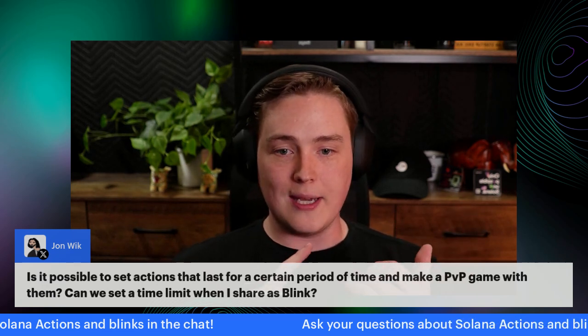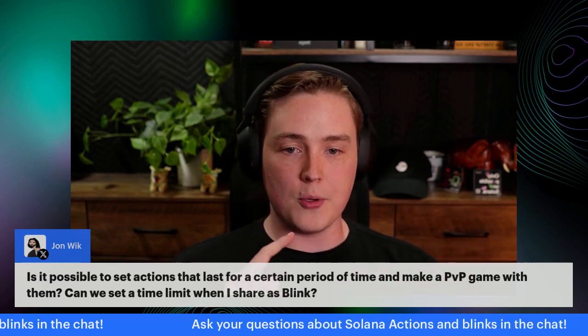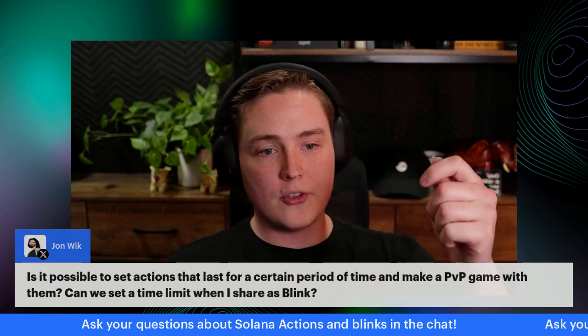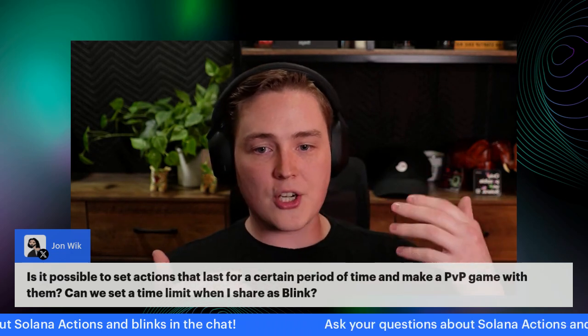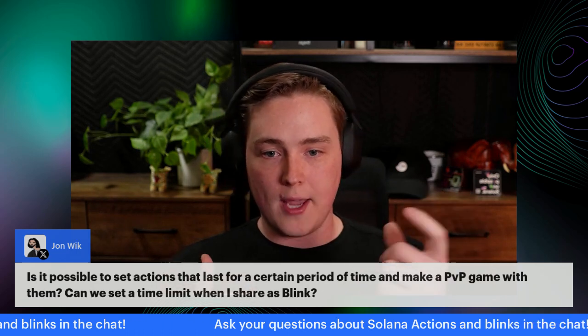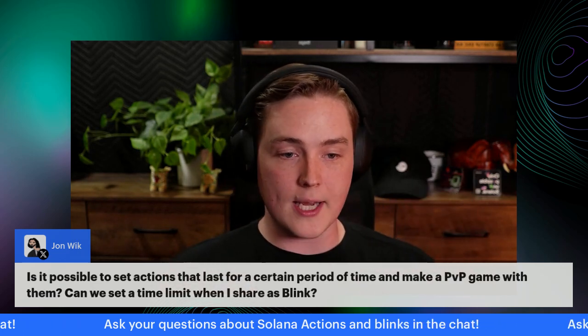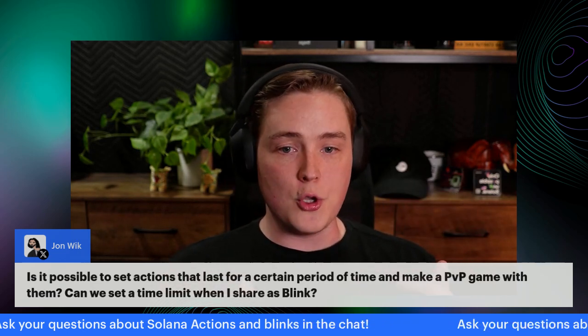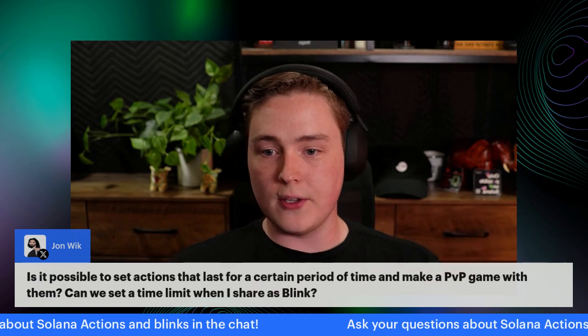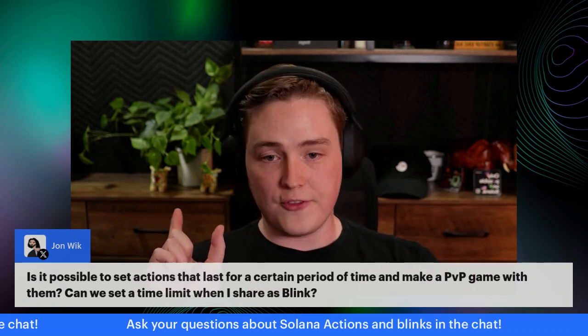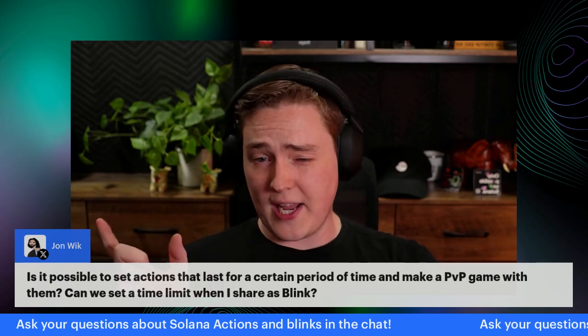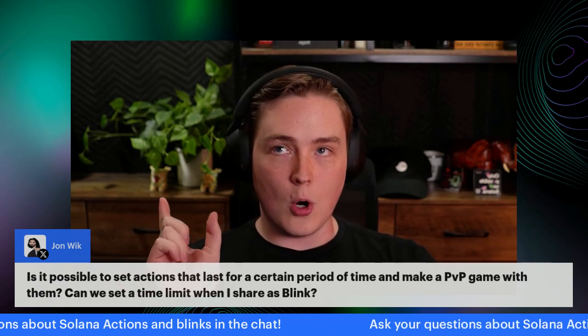So that can be with the get and the post request. The initial get request is basically returning metadata of what is available, what actions you want someone to perform when they are referencing a specific link. If you look at the specification in the docs, there's a field that you can return. I believe it is actually just error, or maybe it's disabled. I don't remember off the top of my head.